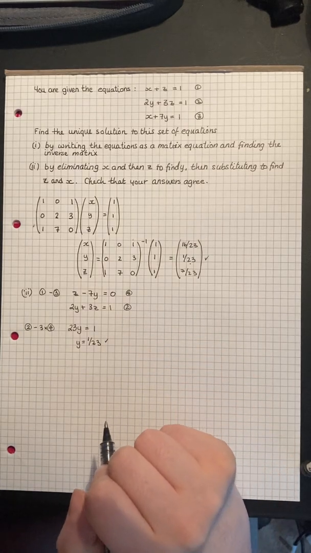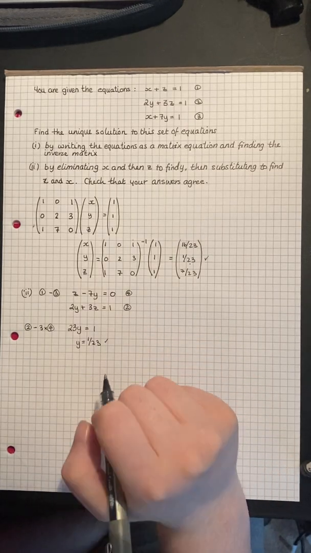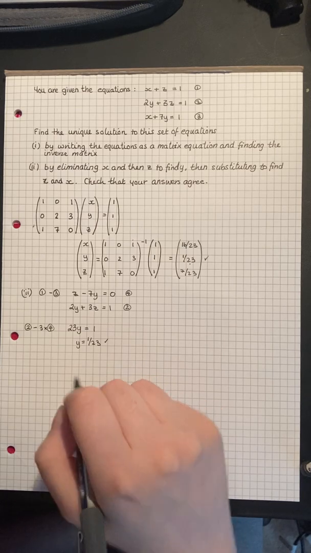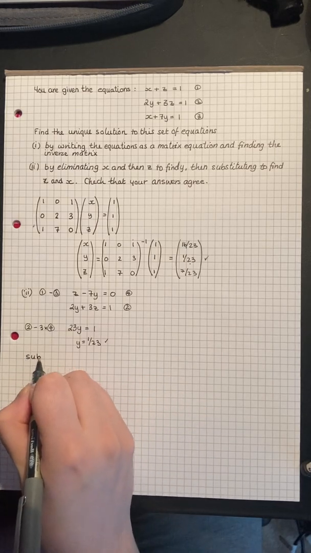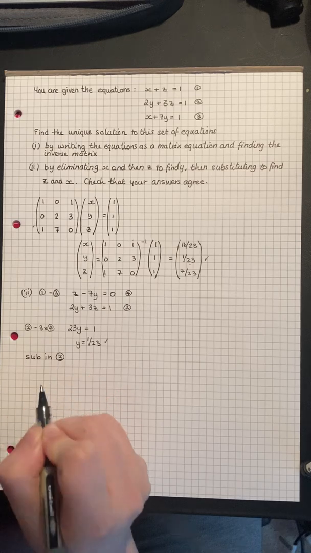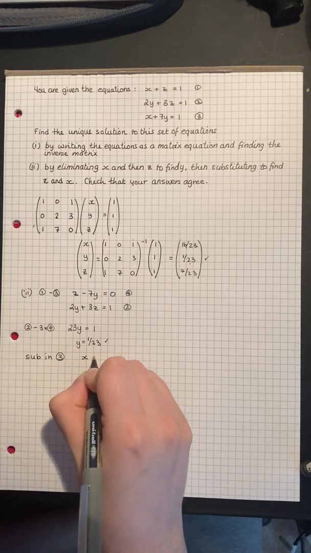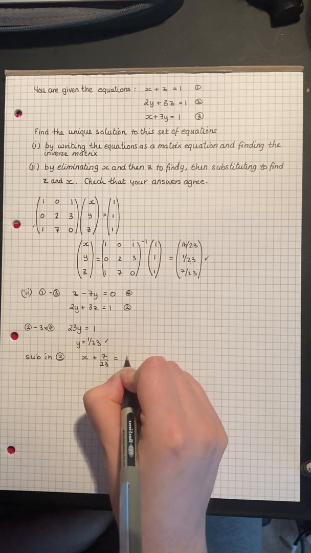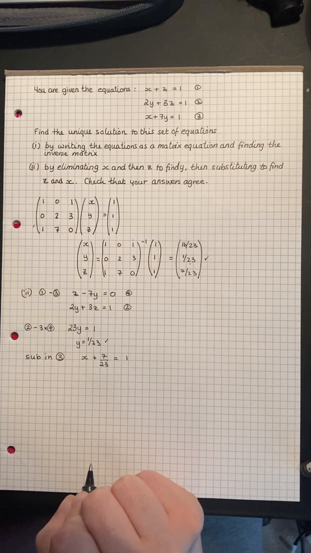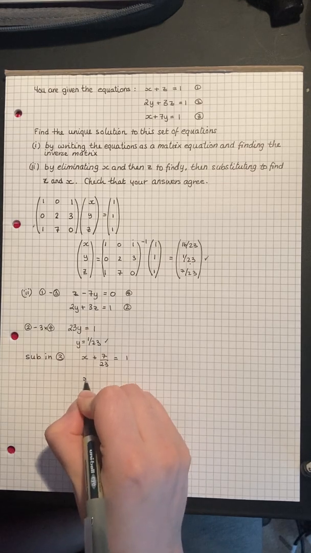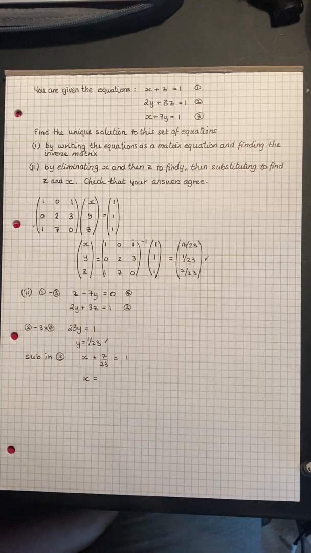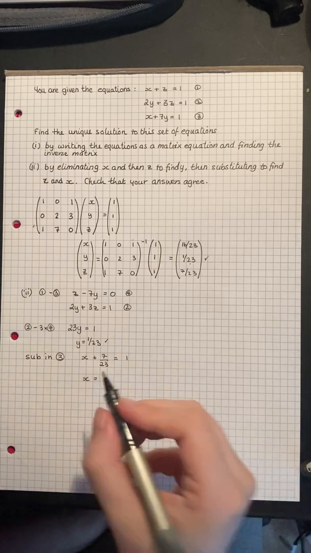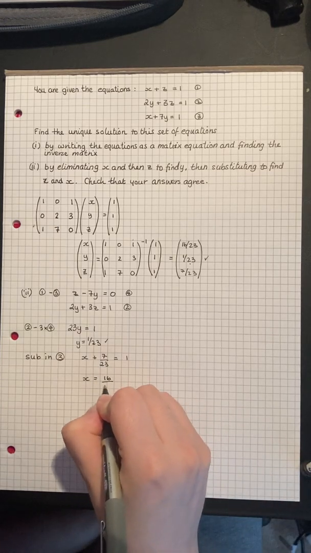And then we need to substitute back in to find our other values. So to find x, let's substitute back into number 3. x plus 1 over 23 equals 1. So x equals 1 minus 1 over 23, which is 22 over 23.